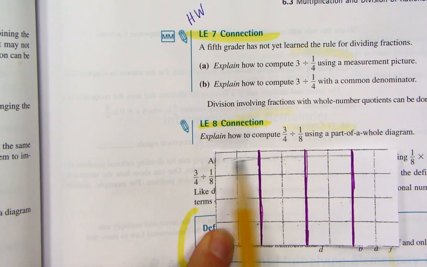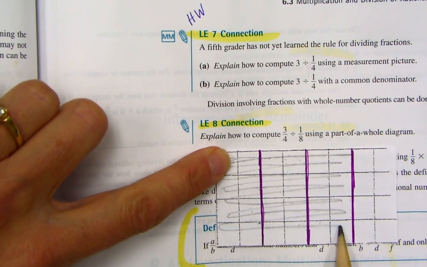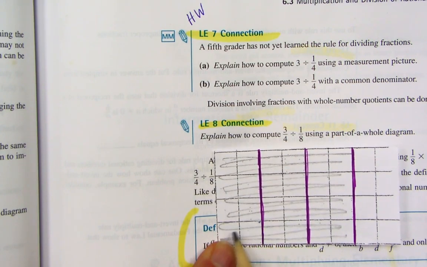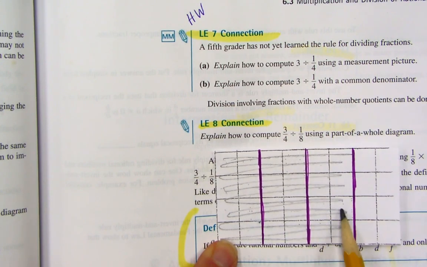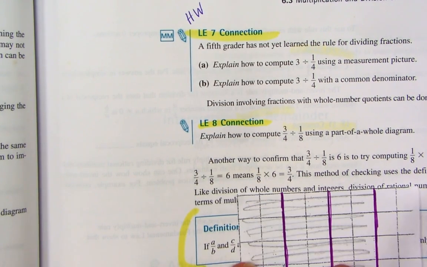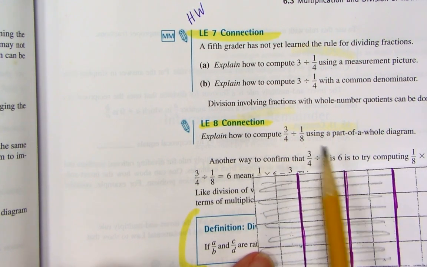If I shade 3 out of 4 of those, okay, how many 8s is that? 1, 2, 3, 4, 5, 6, 7, 8, 9, 10, 11, 12, 13, 14, 15, 16, 17, 18, 19, 20, 21, 22, 23, 24. So 24 eighths.